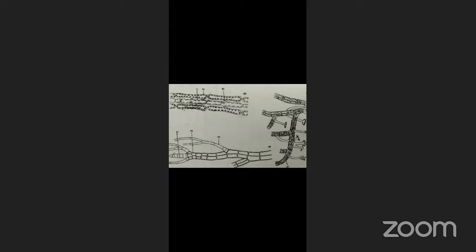So the plant body is heterotrichous, with an erect system and a branched, filamentous prostrate system. Both are there.